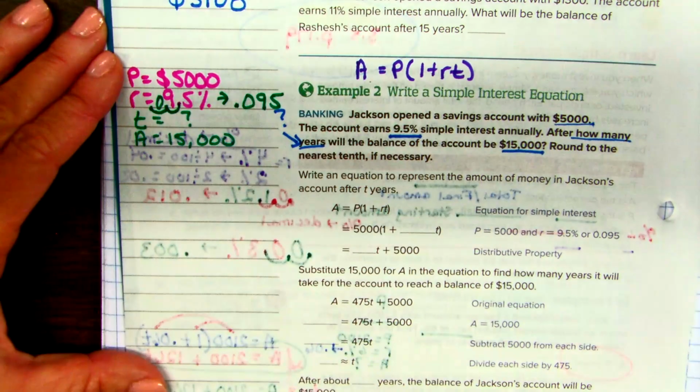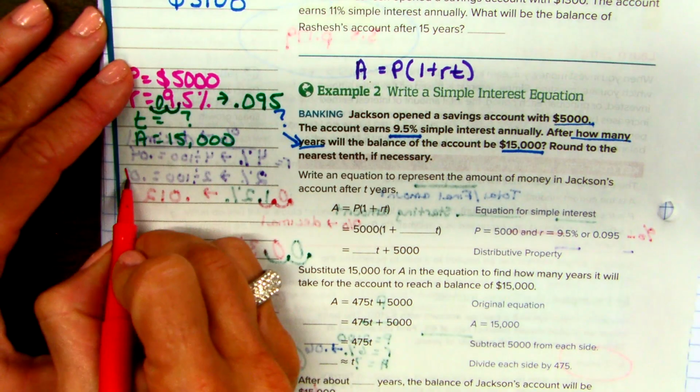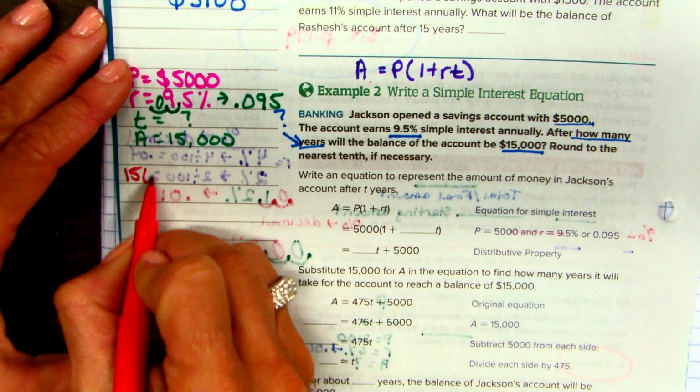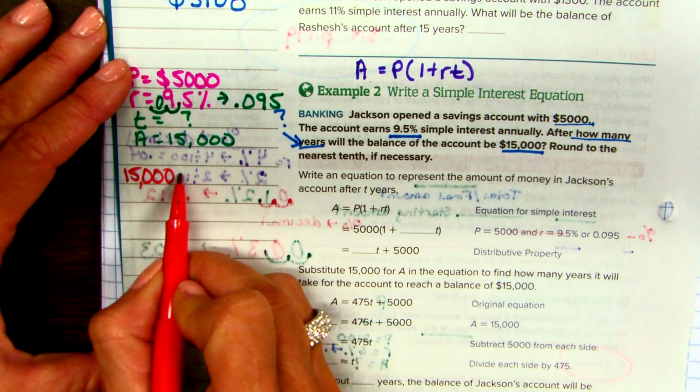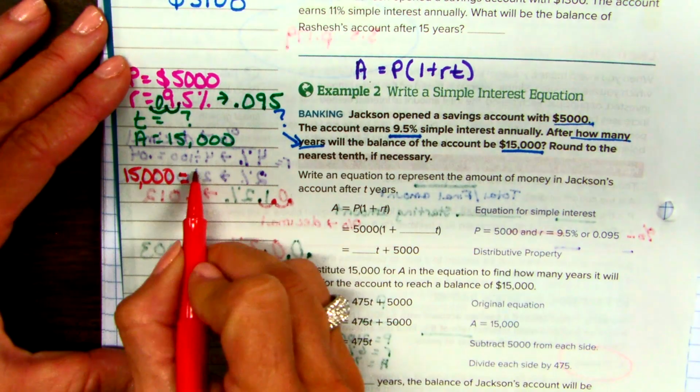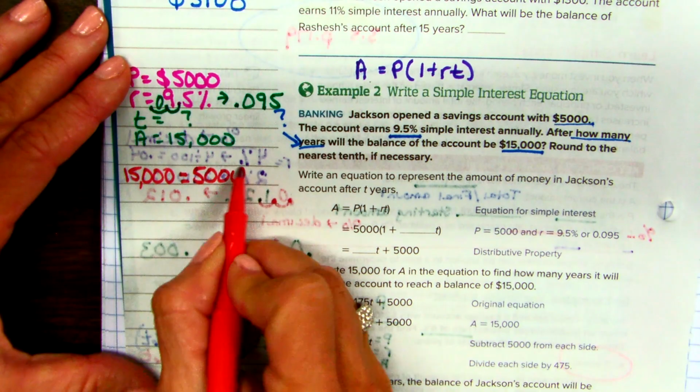So the amount in the account is $15,000, right? That's my A. P is 5,000.